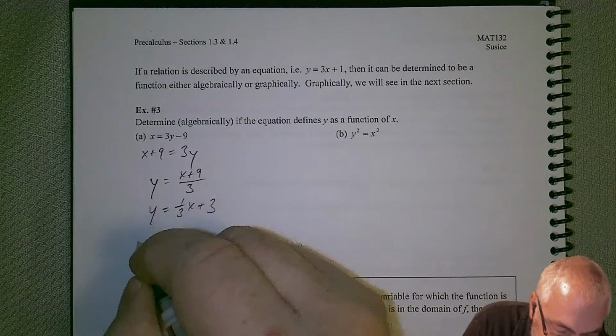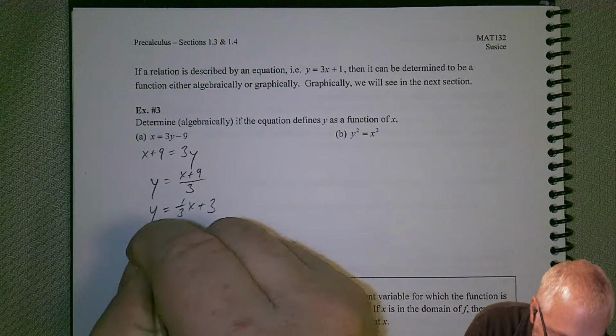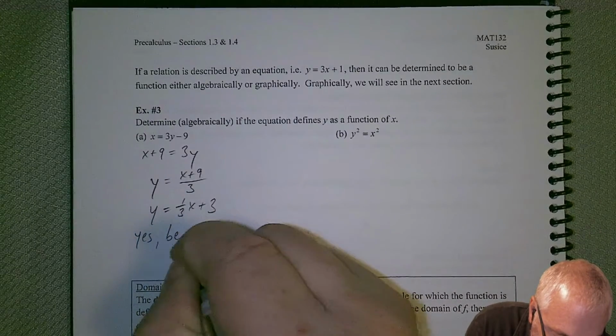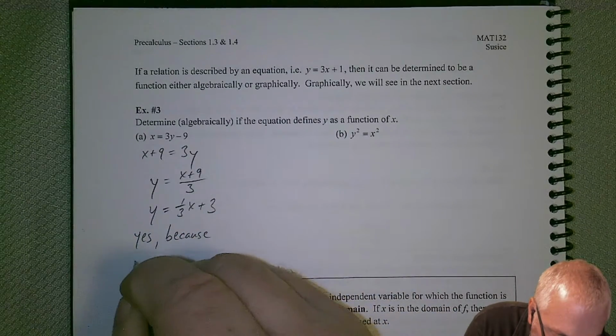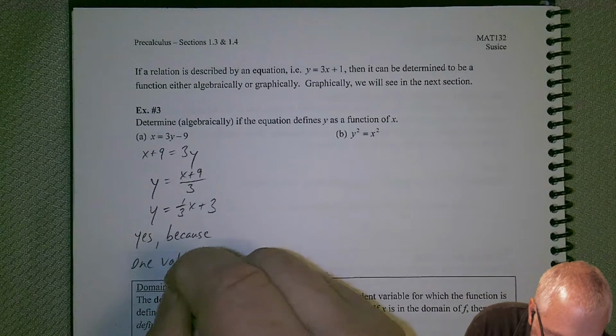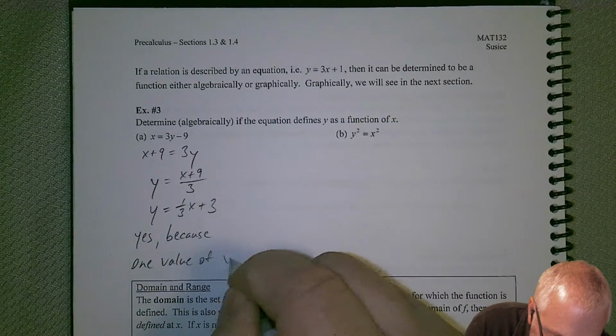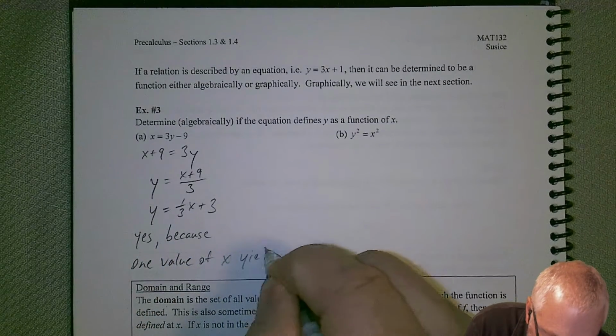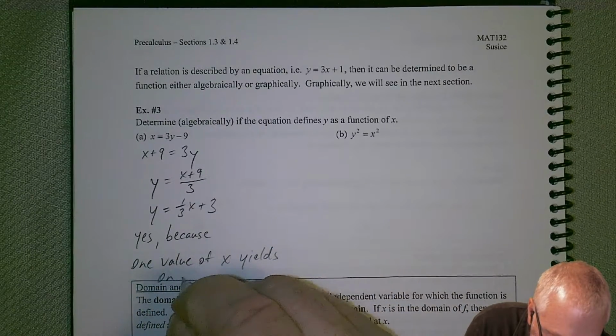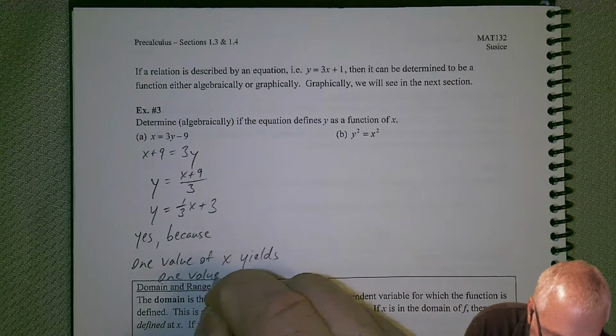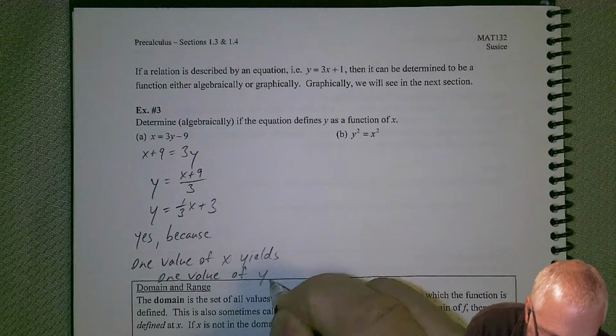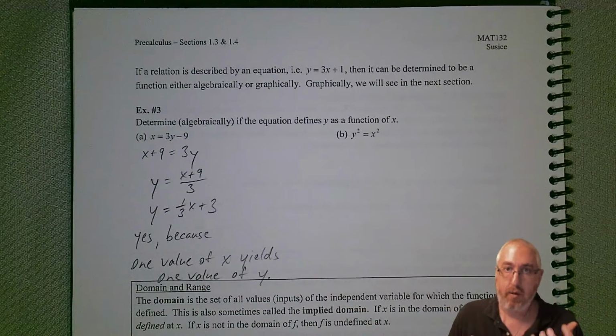So the answer to this one would be yes. And the answer is because one value of x yields one value of y. That's the critical reason why.